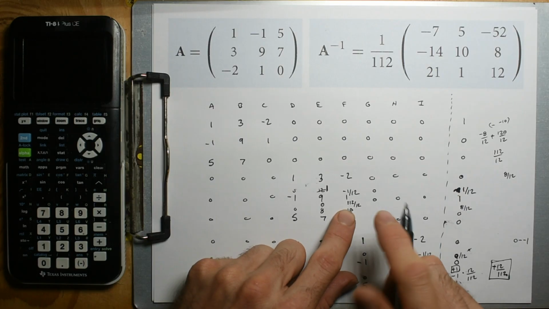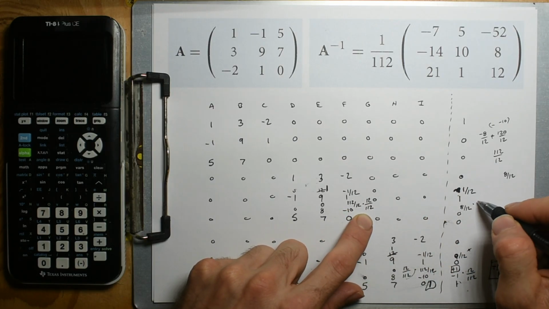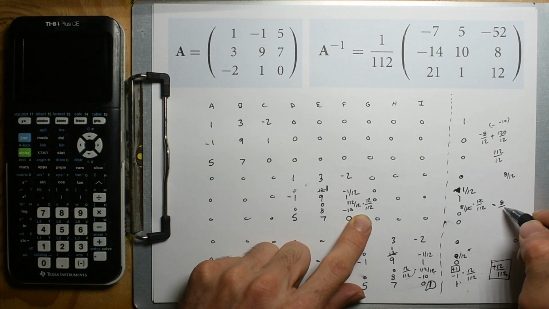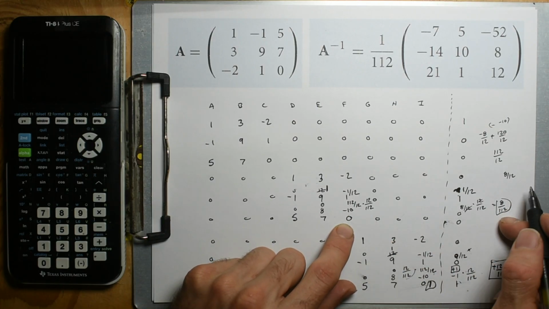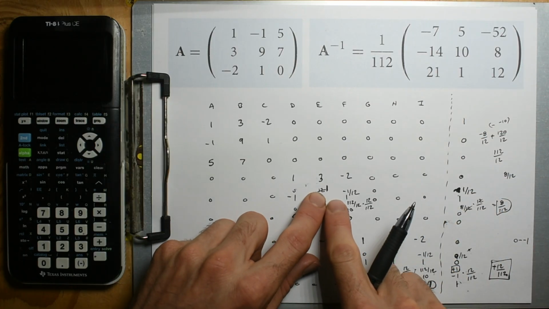Okay, and now just multiply by the inverse. 12 112ths, 12 112ths. The 12s cancel, and I'm left with 8 112ths. So we found our next value. This value f is 8. And then since we know that, we're going to do this one.